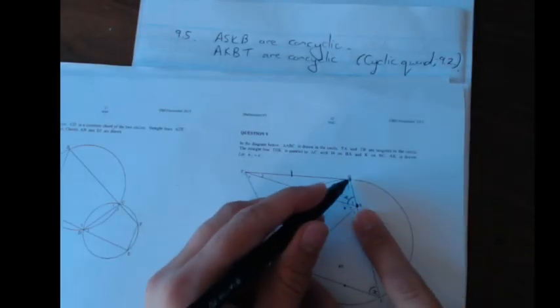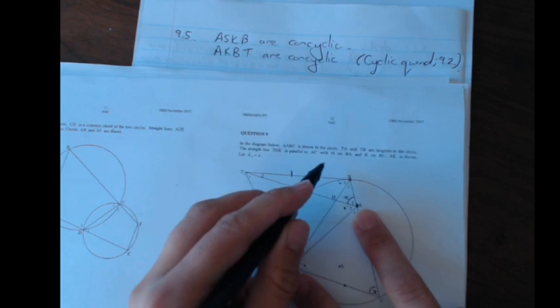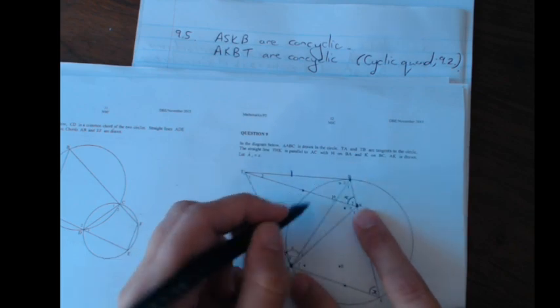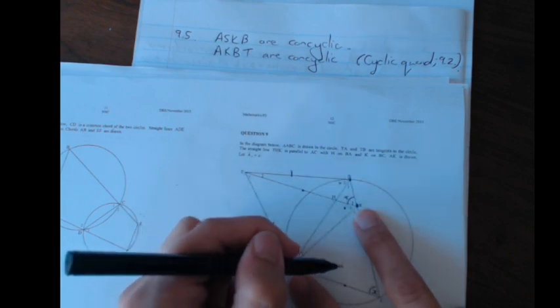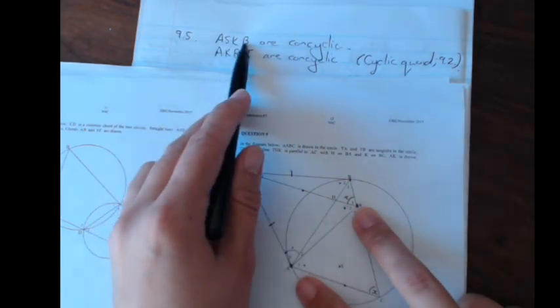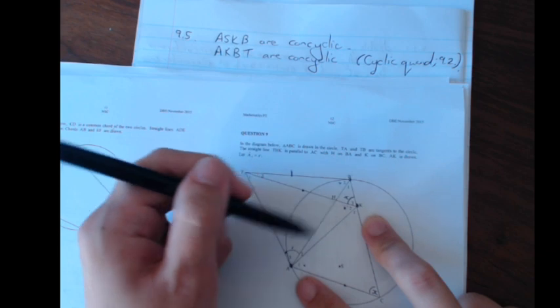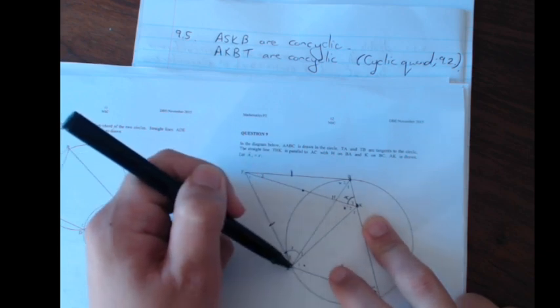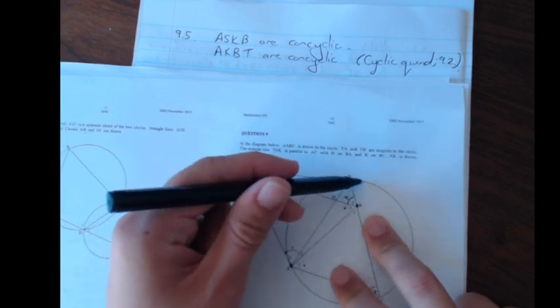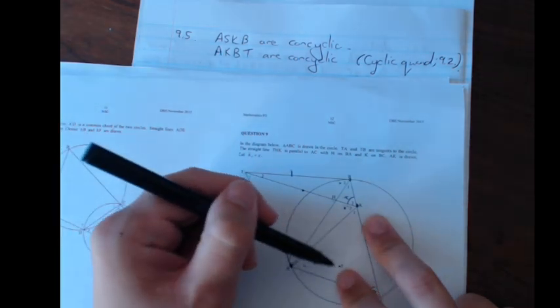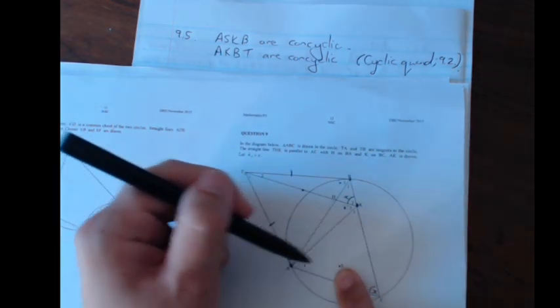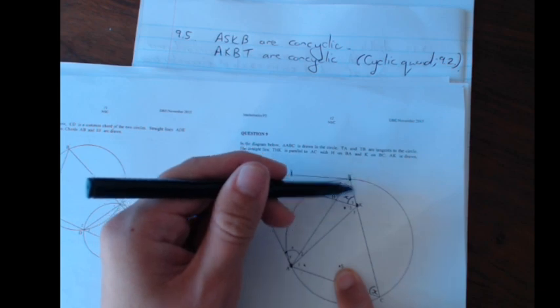Because A, K, B, there's a circle going through these 3 points. And the information that A, S, K, B are concyclic means that this point also lies on that circle, going through these 3 points.